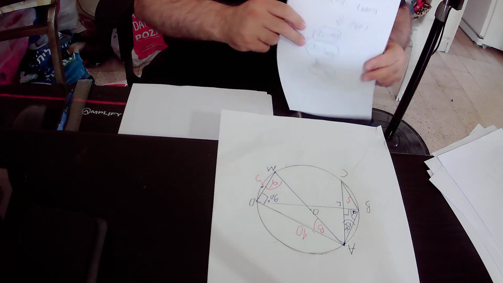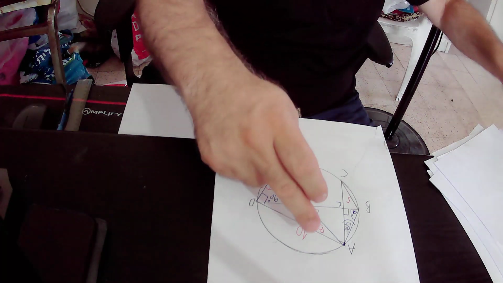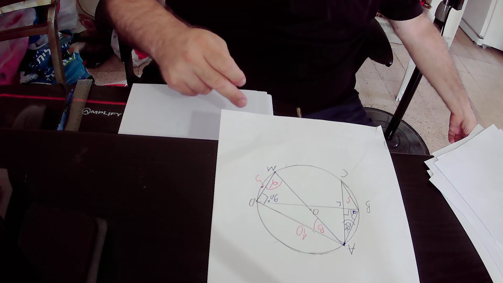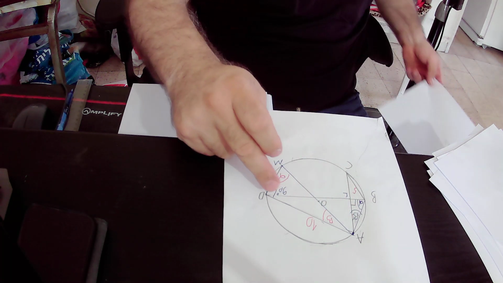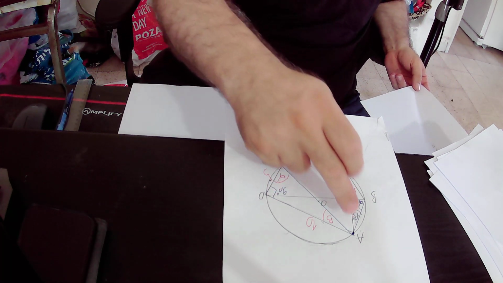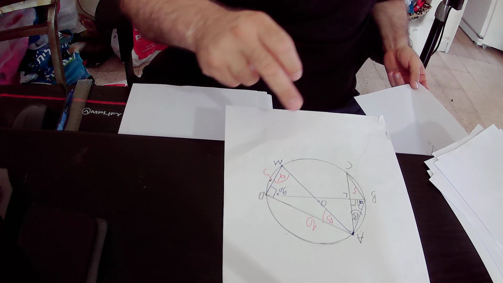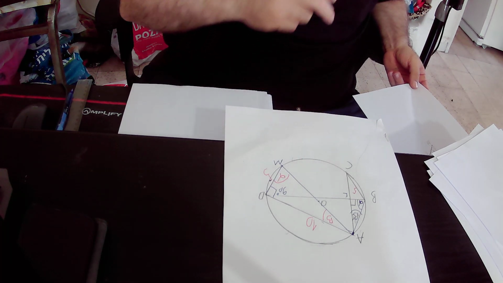So actually we have the right triangle AMD. We know that MD equals 5 units, AD equals 10 units, and AM is the diameter of the circle.